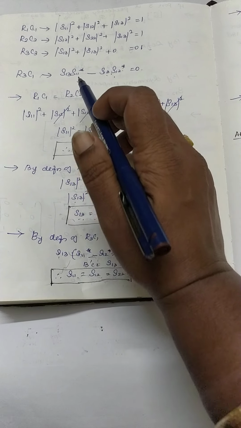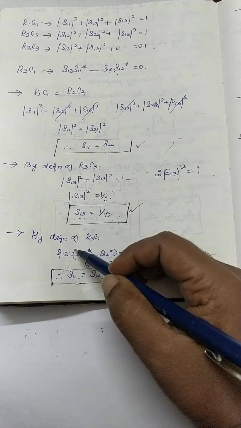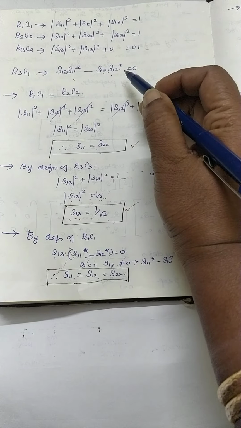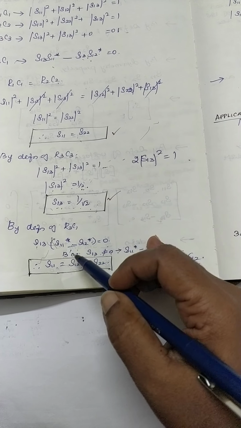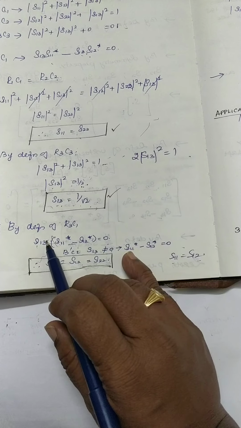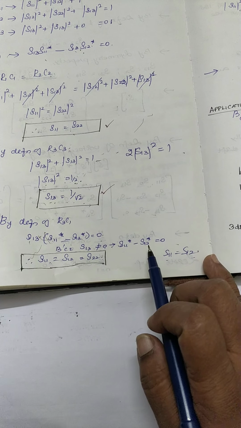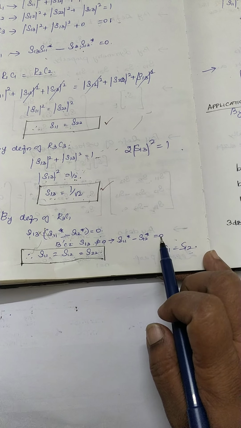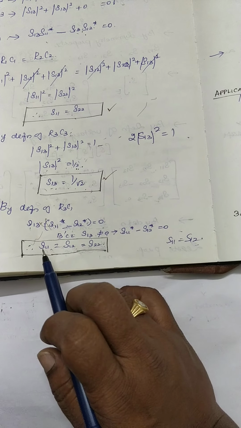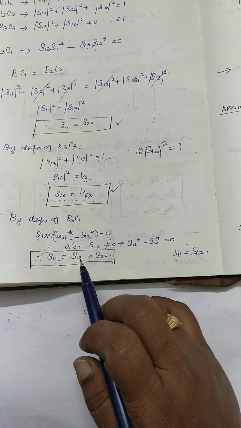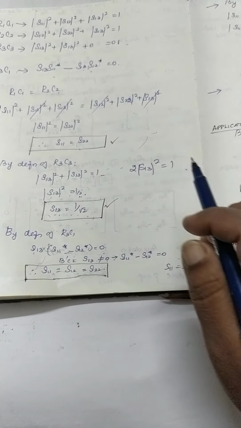Now we'll go back to the definition of R3C1. This equation is rewritten as S13, you take out common, S11 conjugate minus S12 conjugate equal to 0. But in the previous step I have identified S13 equal to 1 by root 2. So S13 cannot be equal to 0. So automatically S11 conjugate minus S12 conjugate becomes equal to 0. Which means that S11 conjugate is equal to S12 conjugate, or mathematically S11 equal to S12, which is also equal to S22 by definition. In the previous step we have seen.